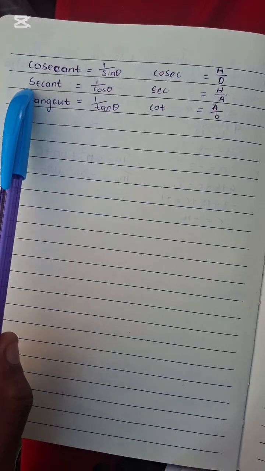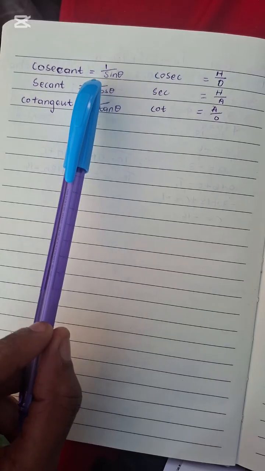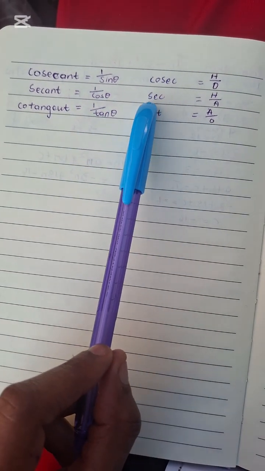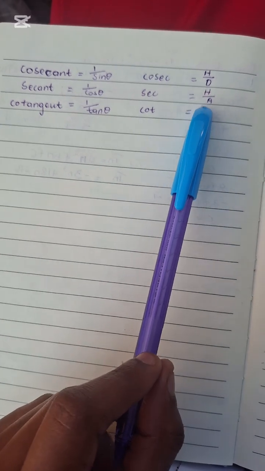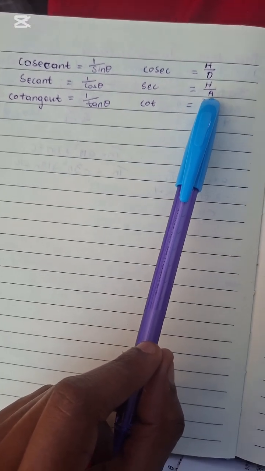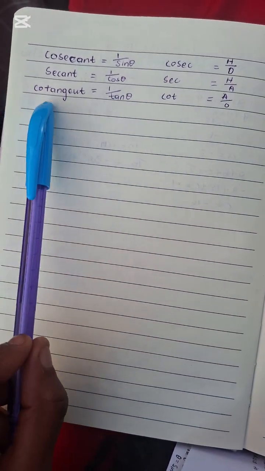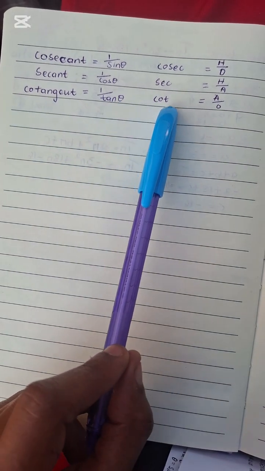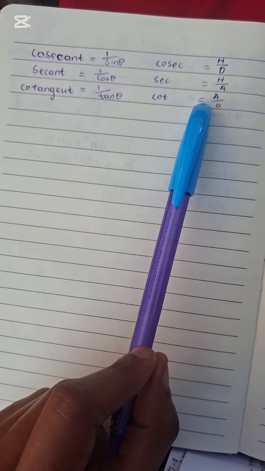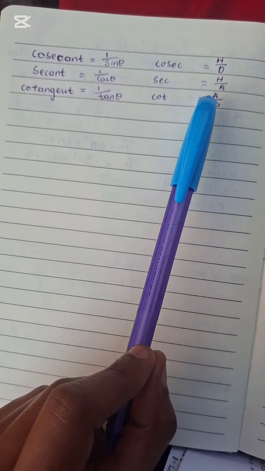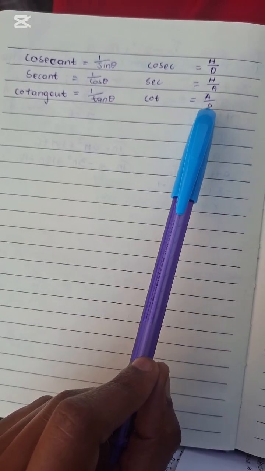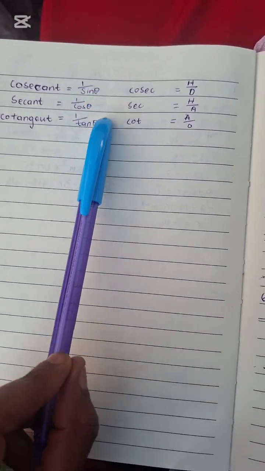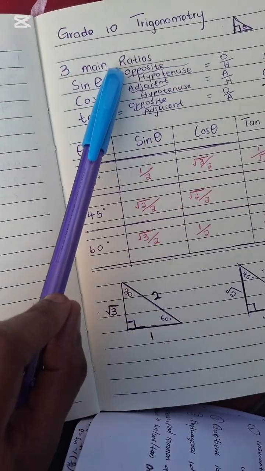And then the second one is secant, which is 1 divided by cos theta, which is basically hypotenuse over the adjacent side, the side next to the angle. Cotangent, which is 1 over tan theta, which is normally called cot. It's basically adjacent over opposite. These are the inverses or the opposites of these ones.